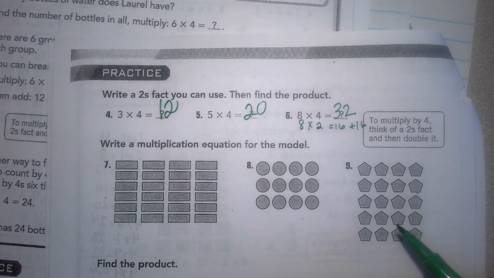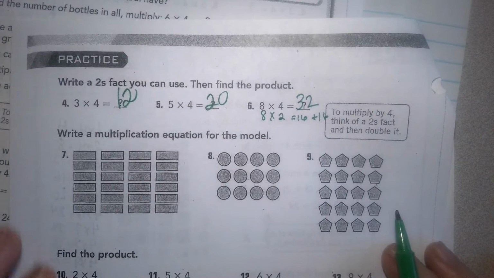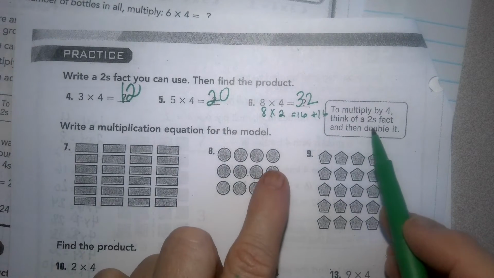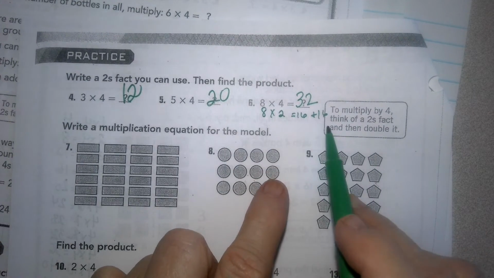No, you don't have to write that. And in fact, that's what they're trying to get you to see. It says to multiply by 4, think of the 2's fact, and then double it.